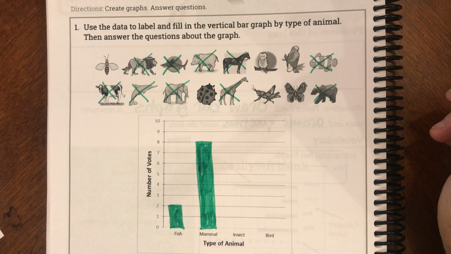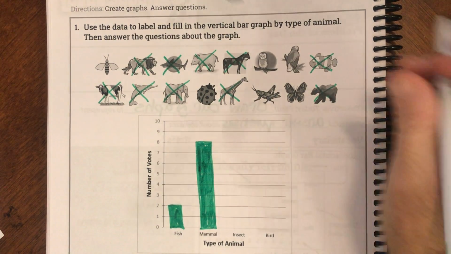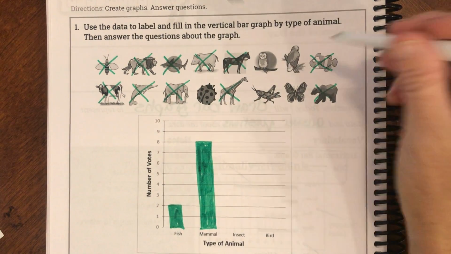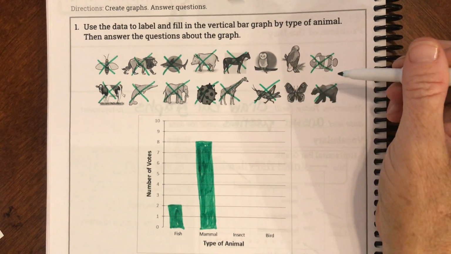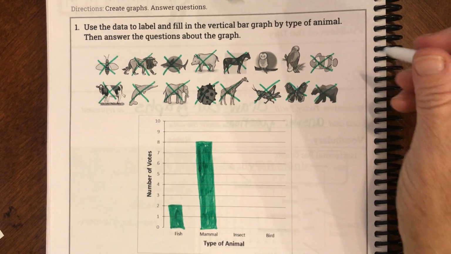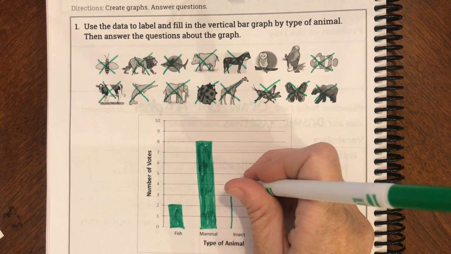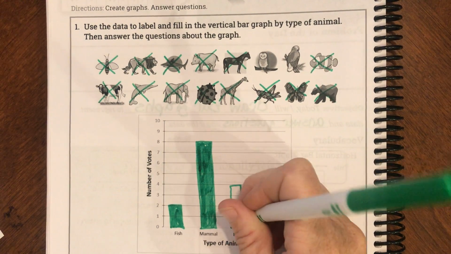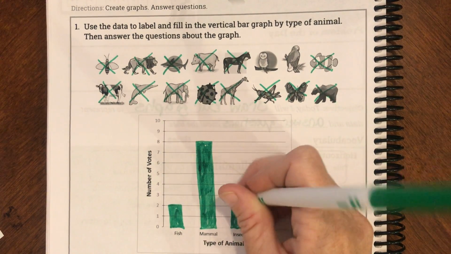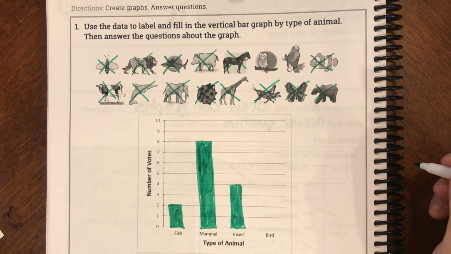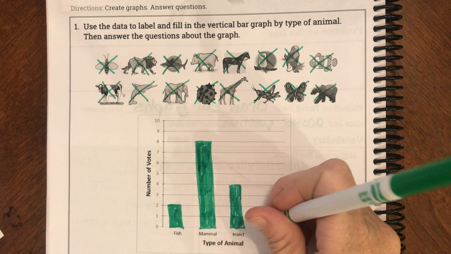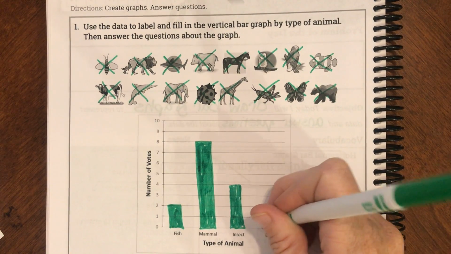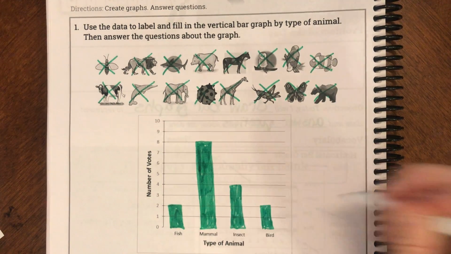Now we have an insect. Remember last time we said we didn't see his legs, but we know he's an insect. So 1, 2, 3, and 4. So we have 4 insects. And then we have birds. So we have 1, 2 birds. And our bar graph on animals is complete.